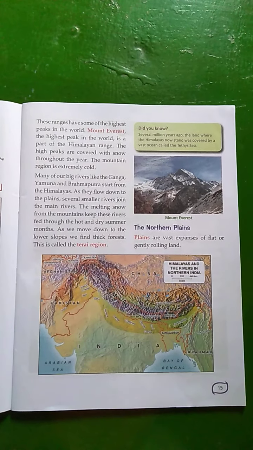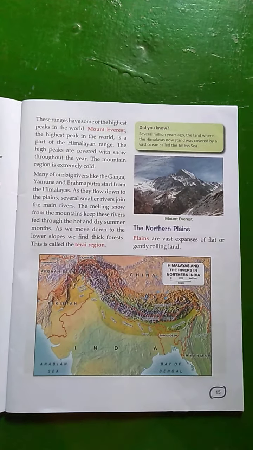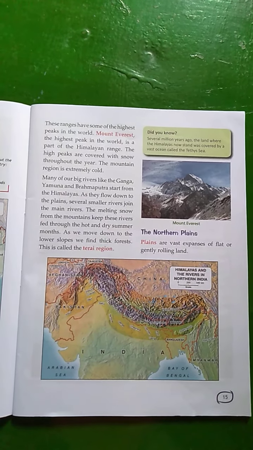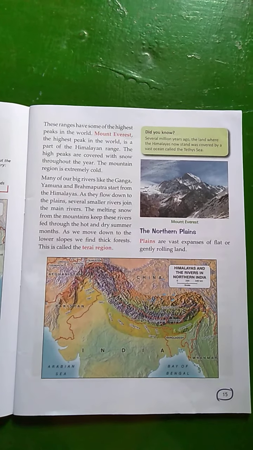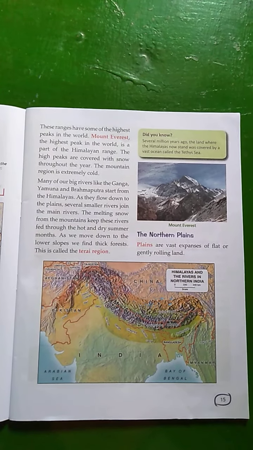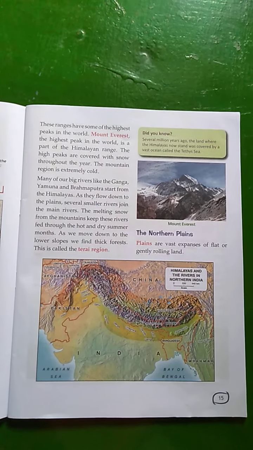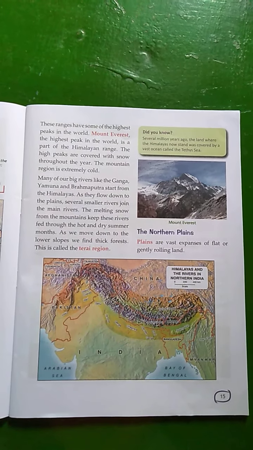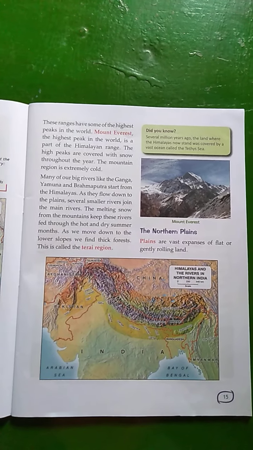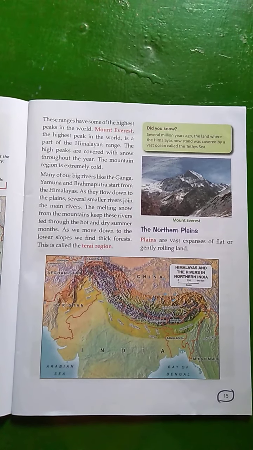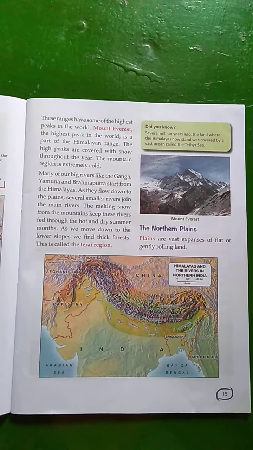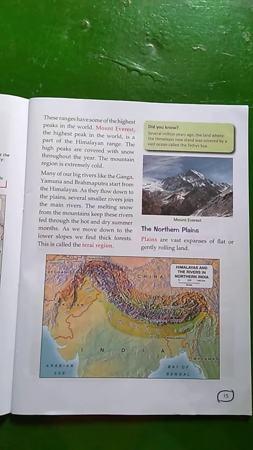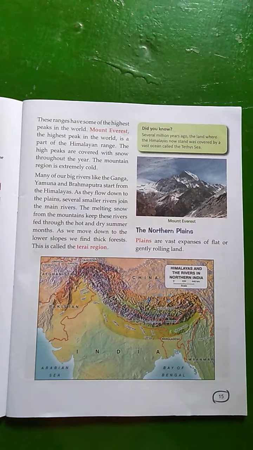Many of our big rivers like the Ganga, Yamuna and Brahmaputra start from the Himalayan regions. When they flow down to the plains, many small rivers join the main river. And the melting snow of the Himalayan mountains provides water in the hot summer season also. As we move down to the lower areas, we will find thick forest, and this is called the Terai region. Then the northern plains.